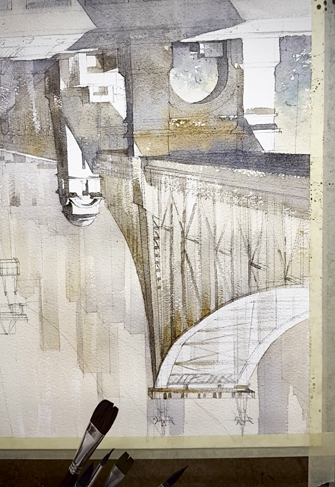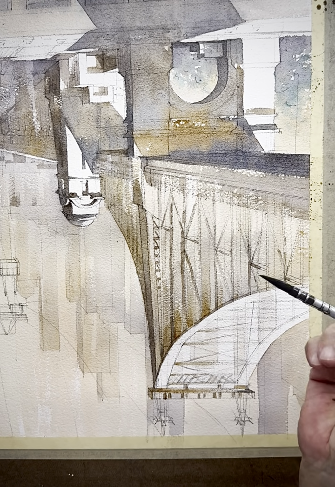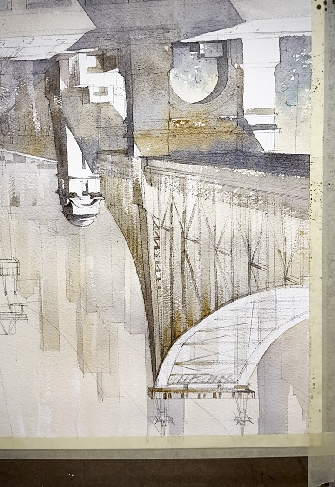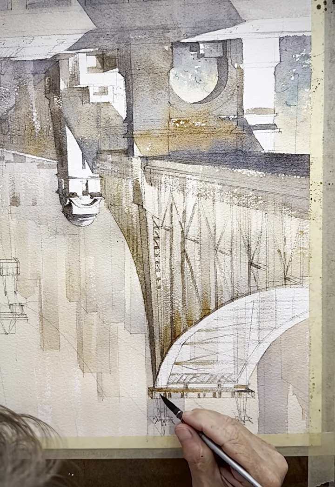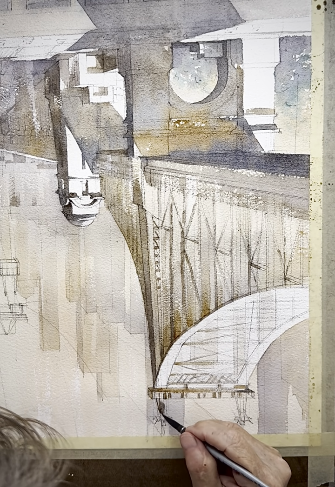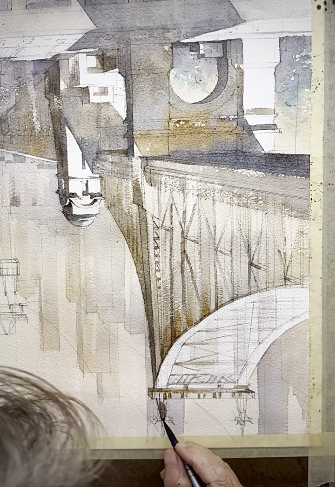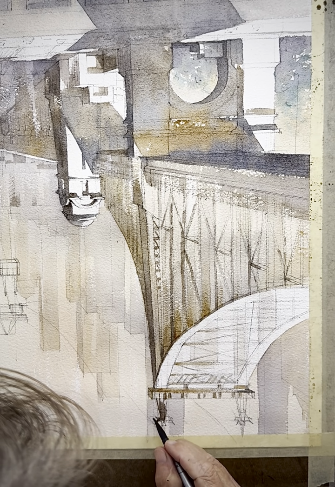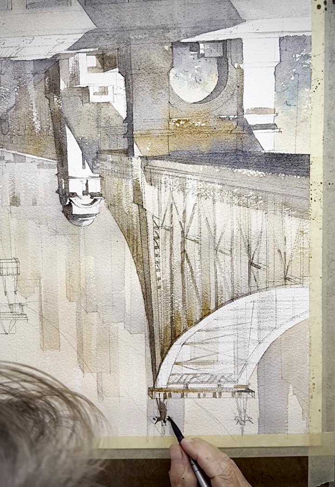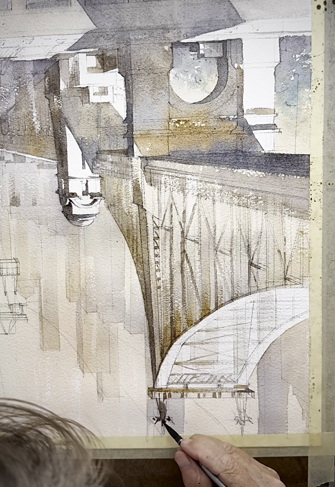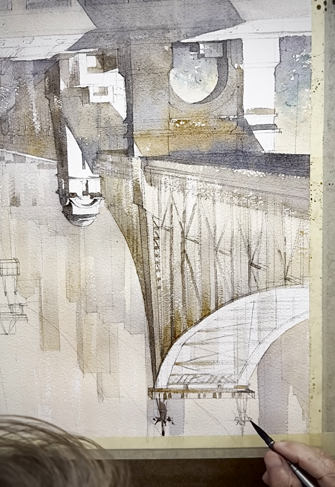I'm going to go to one of my smaller Neef brush mops. Just make beautiful points so you can get some hints of detail without being too picky about it, but just the idea of it.